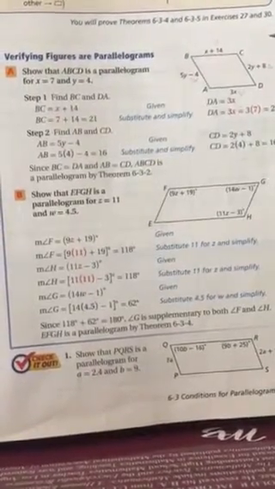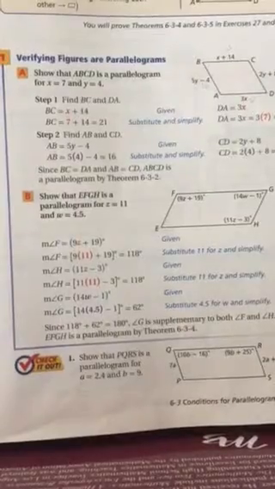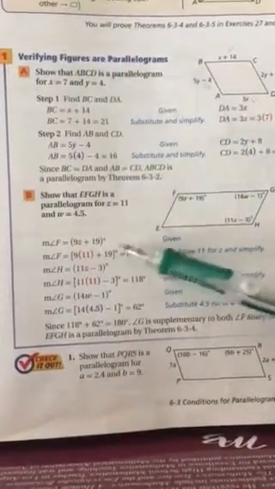All right, so that was easy. Let's move on to letter B. Show that EFGH is a parallelogram when Z equals 11 and W equals 4.5. And I'm wondering if I'm going to need my calculator. I'm not going to do the math on my calculator. We'll look at the math that they've already done because my calculator's in my phone, which I'm videoing with.